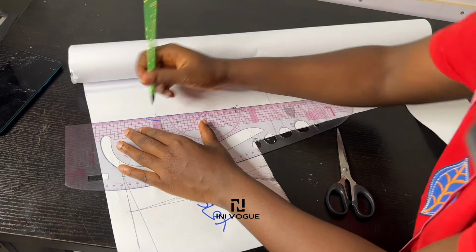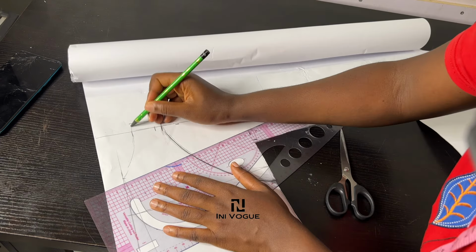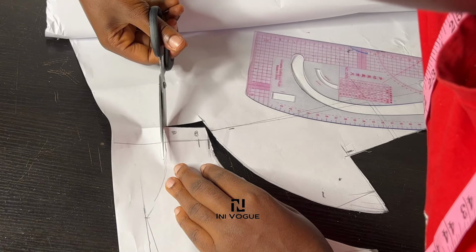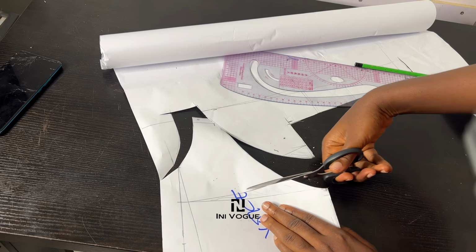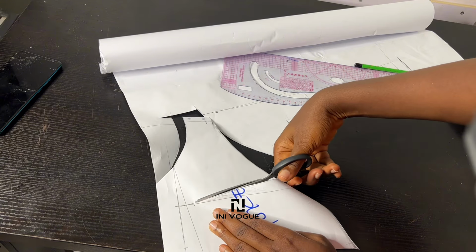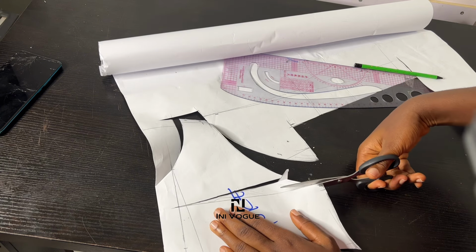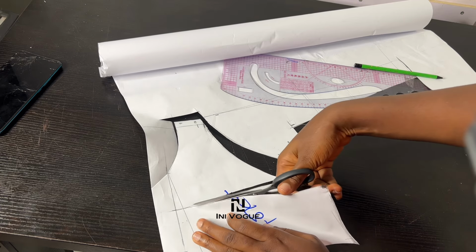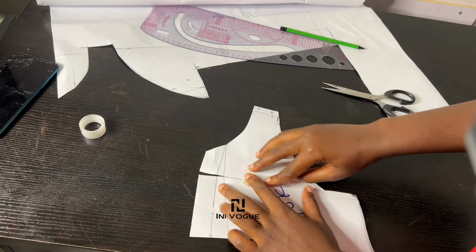So one thing I did was to extend that part by about 1/2 inch for the allowance where I'm going to be overlapping the buttons. So don't forget to do this, especially when your fabric does not stretch. So I cut out the fabric, I cut out the darts in between there, and I'll be repeating the same process of putting them together.